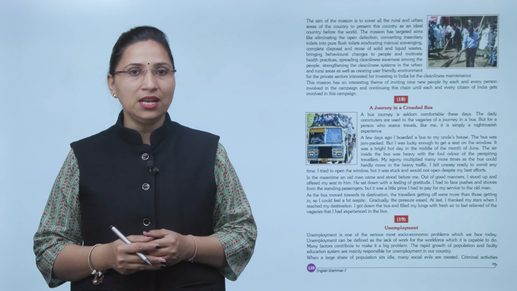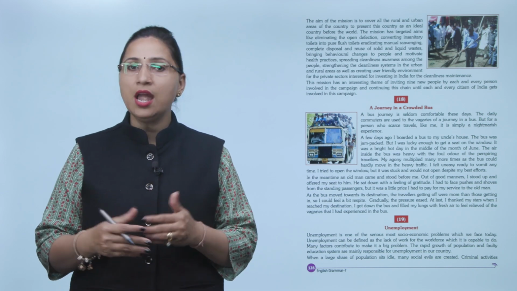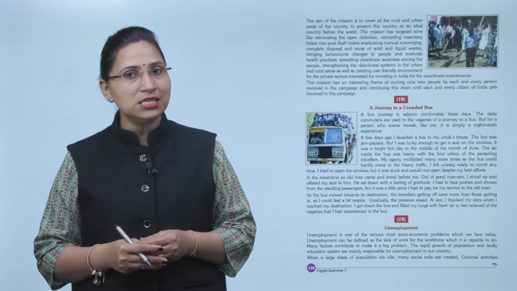The mission has an interesting theme of inviting 9 new people by each and every person involved in the campaign and continuing this chain until each and every citizen of India gets involved in this campaign.